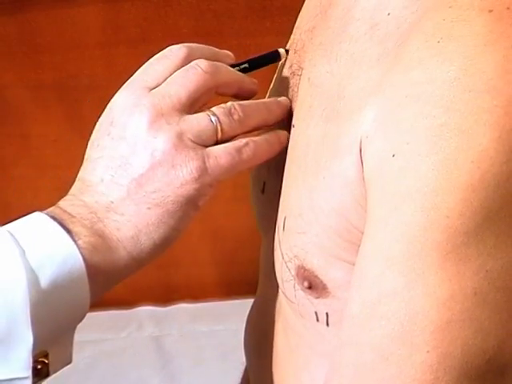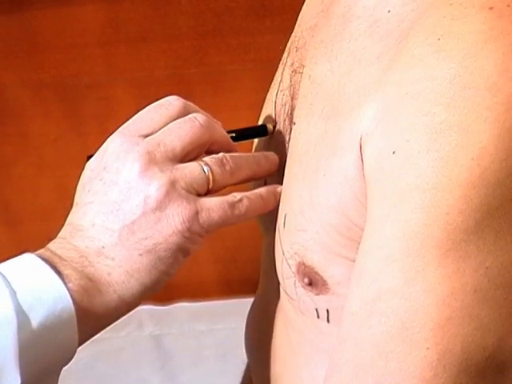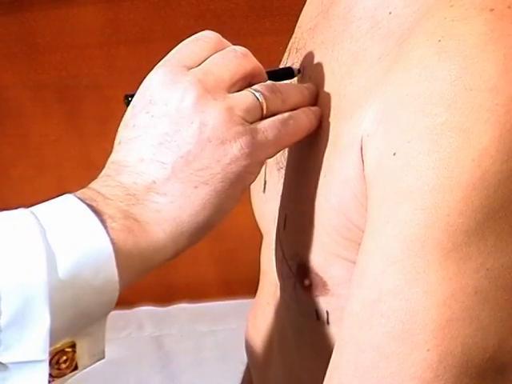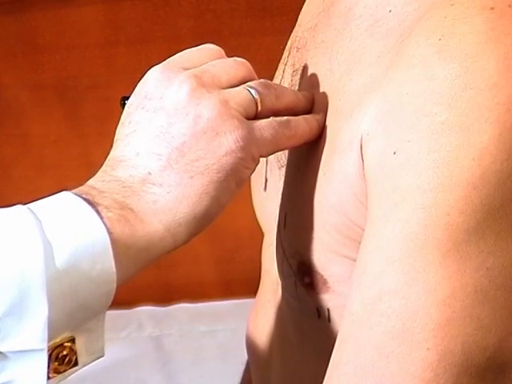Connecting these points, we estimate the right and left contours of the heart which form the cardiac silhouette.